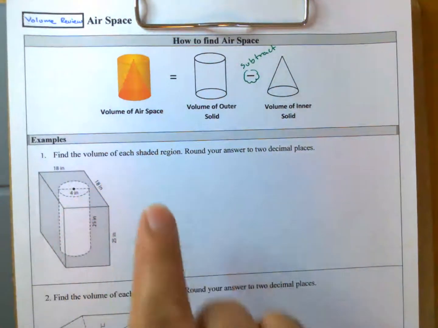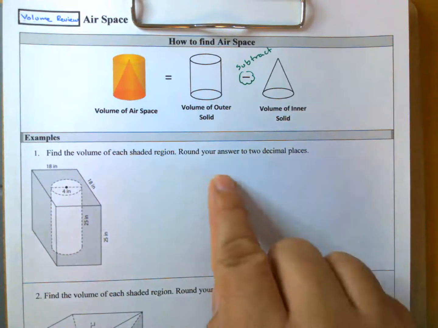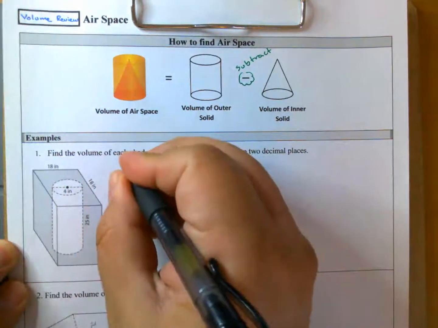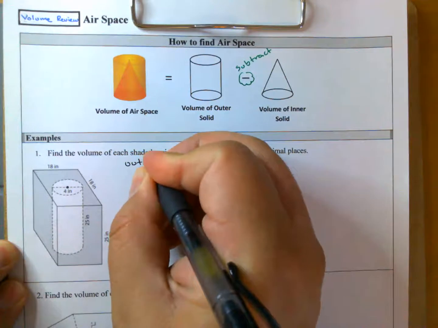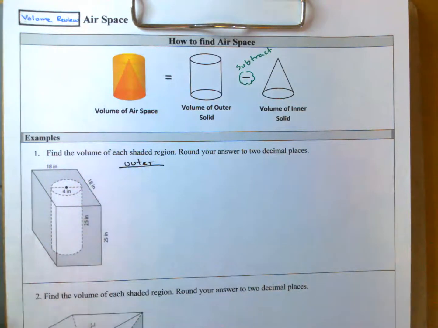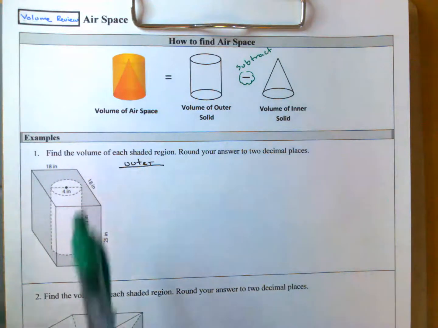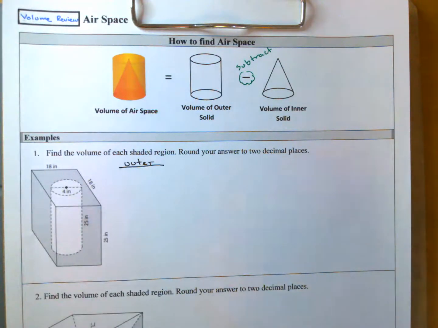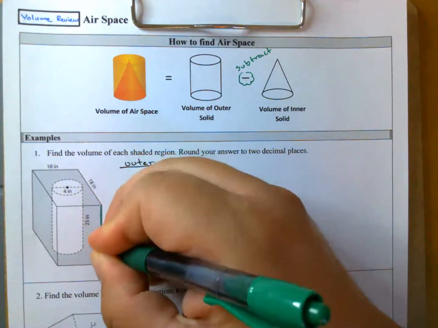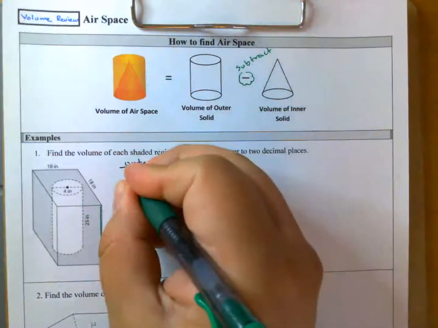So it says find the volume of each shaded region, round your answer to two decimal places. So here we go. Looking at the outer shape, we're dealing with this rectangular box. That's the bigger shape. And so, as always, when we're trying to figure out a rectangular prism, I'm looking at my word wall. The first thing I do is I look at the height. So, right away, I notice that the height is 25 for this one.